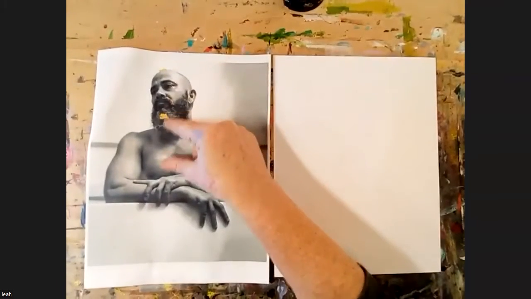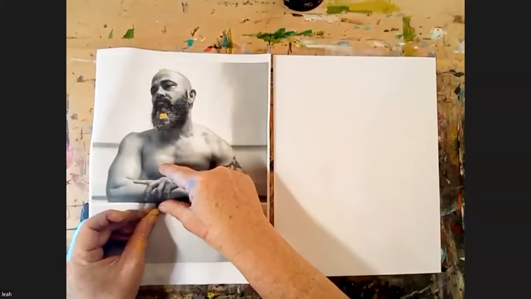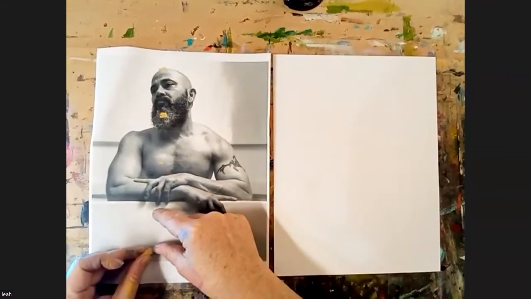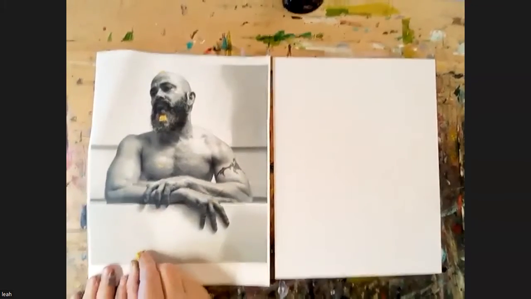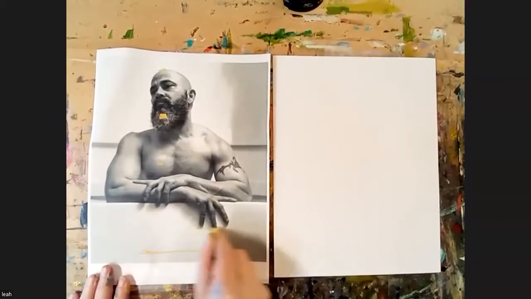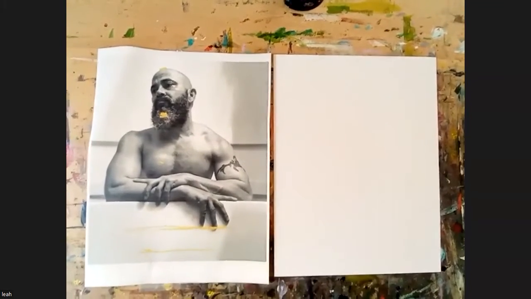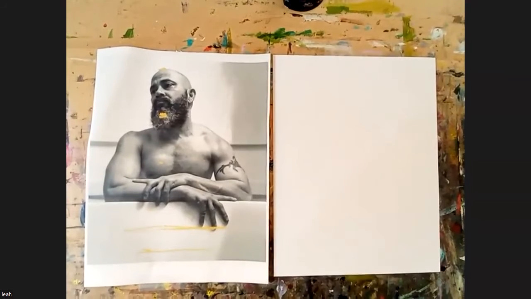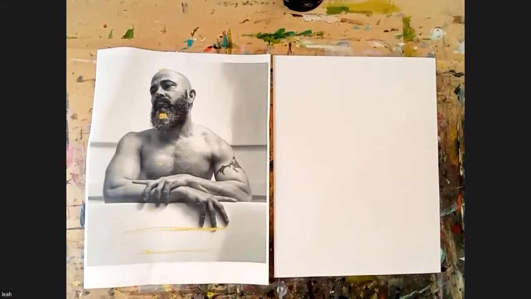Let's see. 1, 2, 3. So here's the final head, 4. Remember, we've got the hands down here. So it's like 3.5 heads.